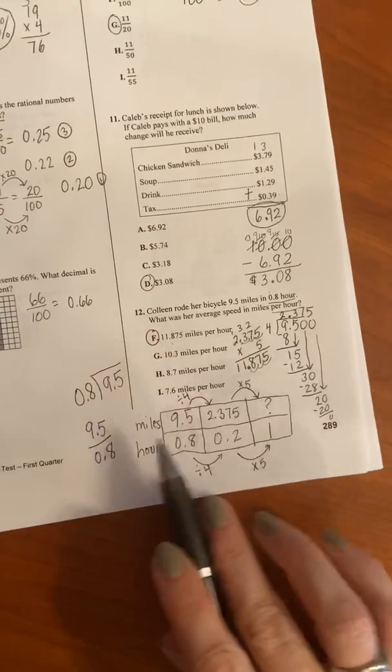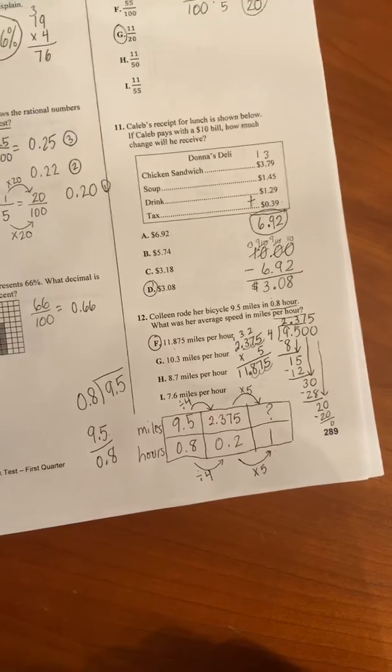So those are two different ways that you could solve that question.